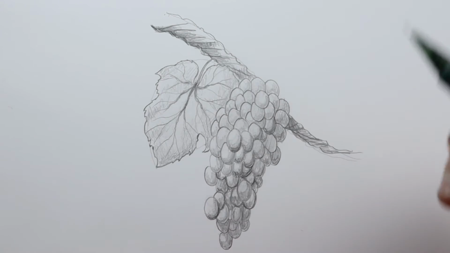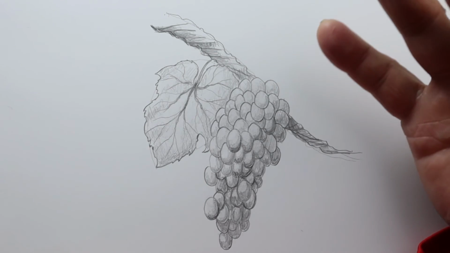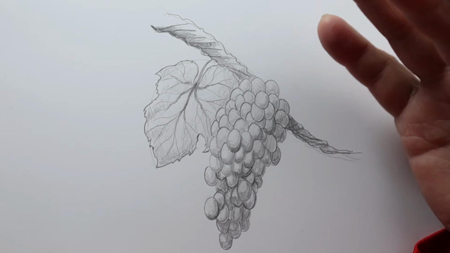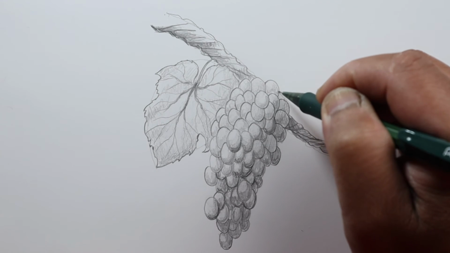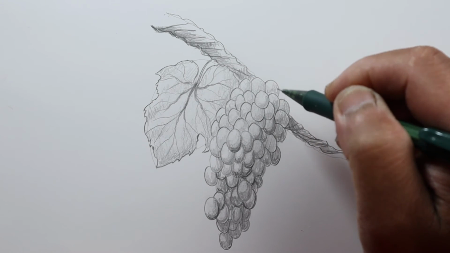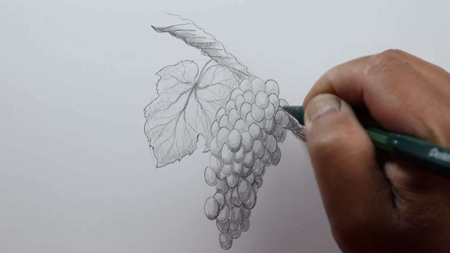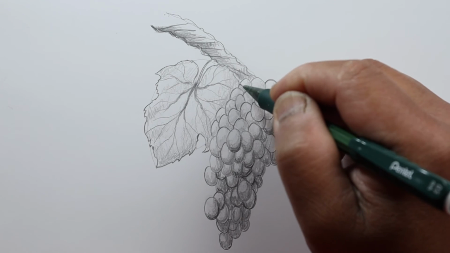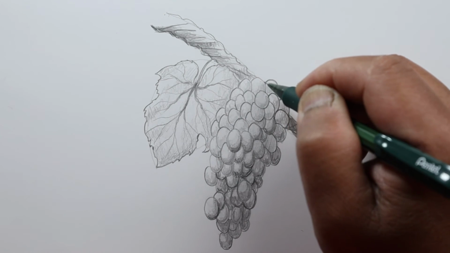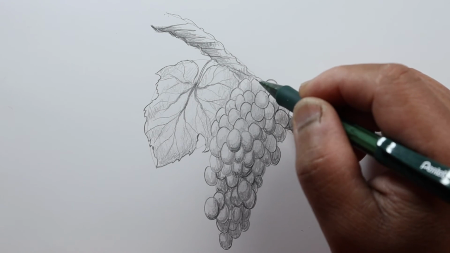Okay. So now, depending also on the kind of drawing that you want to do, you can make these lines darker to make it more graphic, so that it's more of an outline like this. But if you're going to try to make this more realistic, you're not actually going to see a line right here. You're just going to see a very light shading to show the edge of the grape.